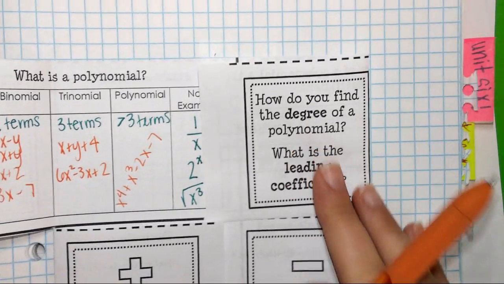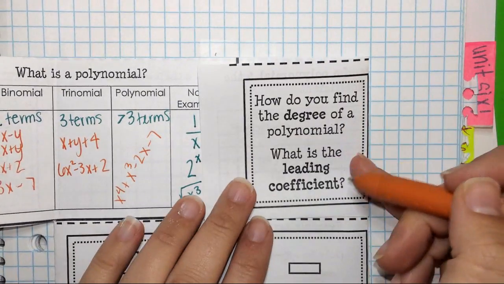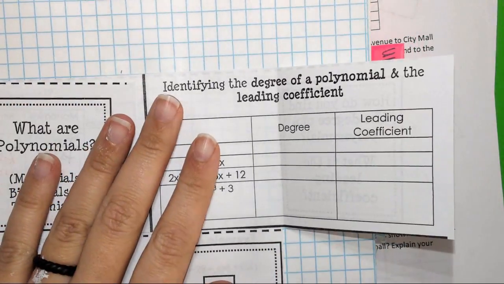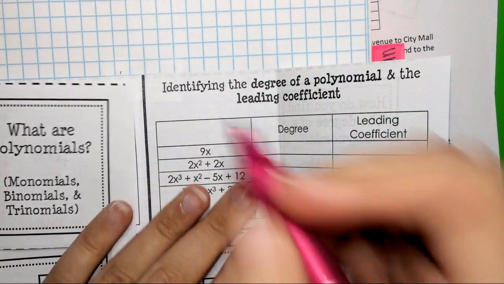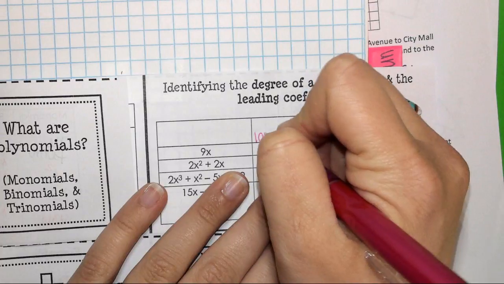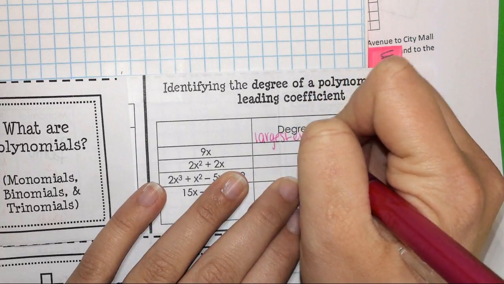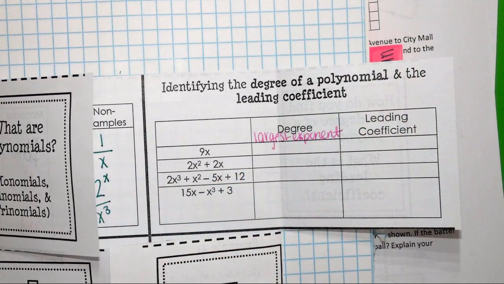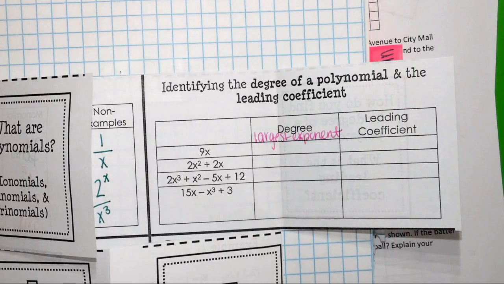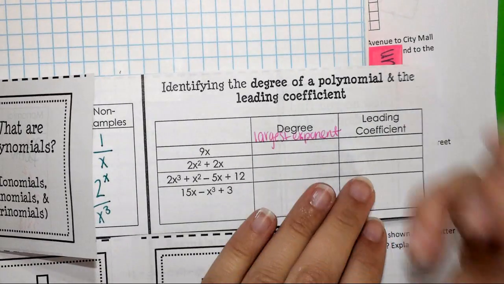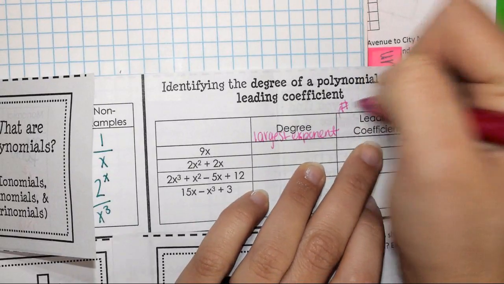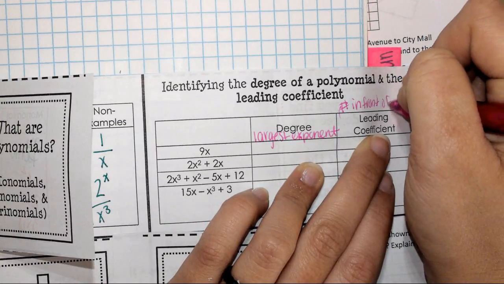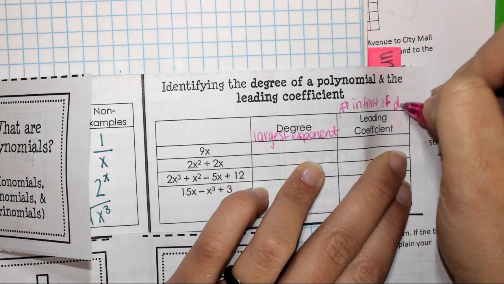Yeah. Alright, so the next floppy says, how do you find the degree of a polynomial, and what is the leading coefficient? Well, a degree is the highest exponent. So when you're looking at your polynomial, your largest exponent is your degree. And your leading coefficient is the number in front of the degree.